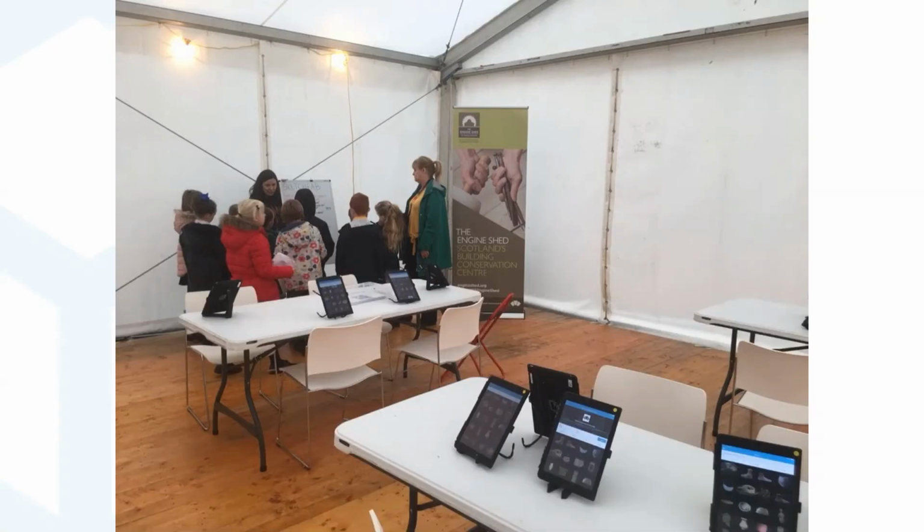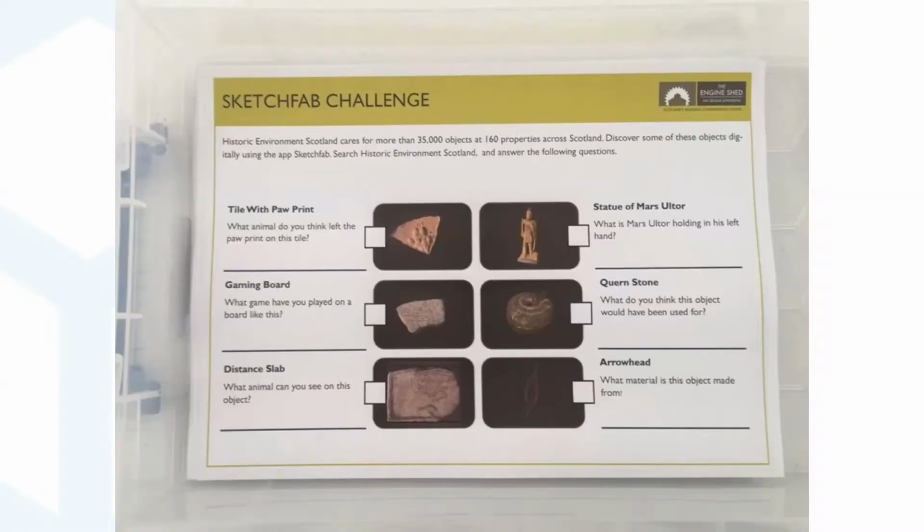Another really nice example of how you can use Sketchfab in an imaginative way, I witnessed at the DigiDoc conference in 2018, where the education team there had set out iPads with 3D models on, and then they distributed to a class of children a Sketchfab challenge where they asked the children to explore the 3D models on the iPads, along with a question that was posed to help them look at particular parts of the object and discover more about it. So through exploring in 3D, they could answer these questions.